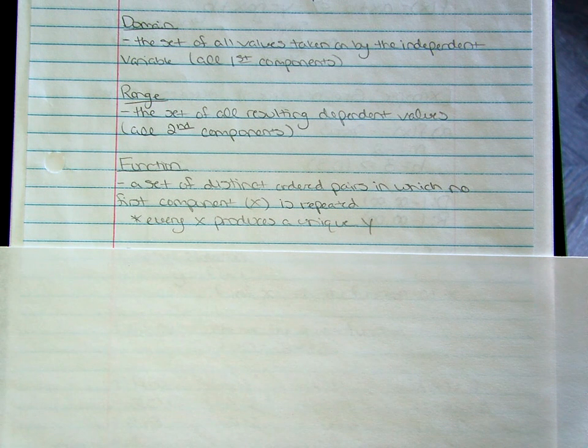From a graphical standpoint, a function passes what's known as the vertical line test. Meaning if you can picture the graph, or if they give you the graph of a specific relation and they want to know if it's a function or not, draw a straight line vertically through it. If it hits on only one spot, yeah, it's a function. If it hits in more than one spot, it's not a function.